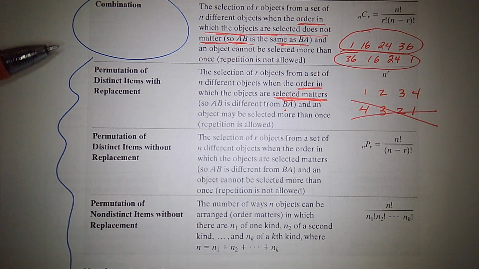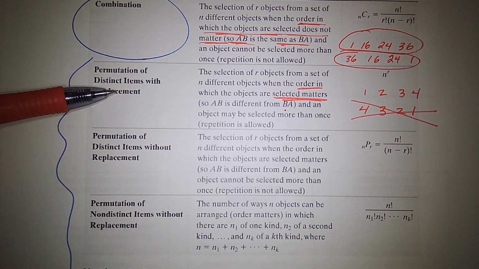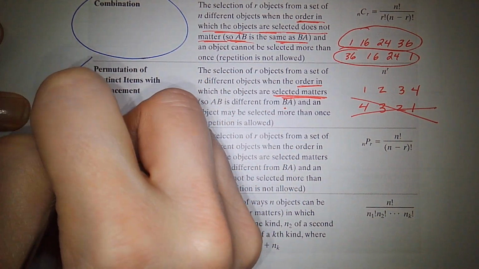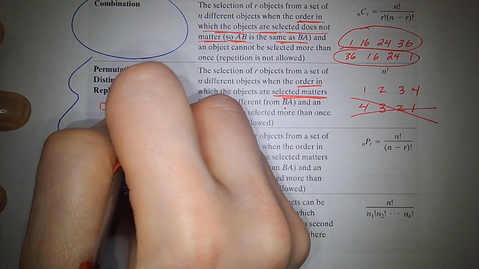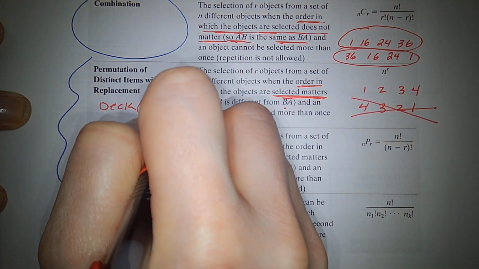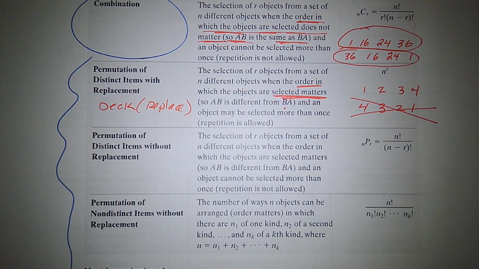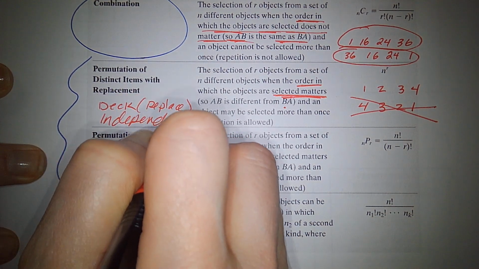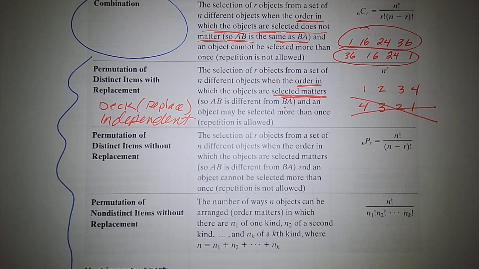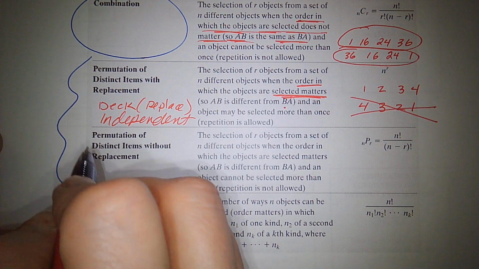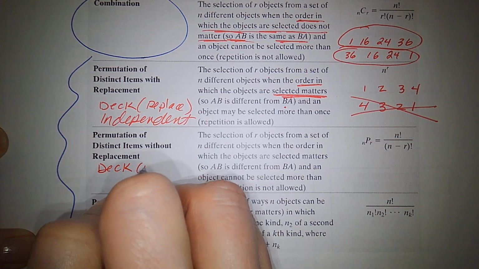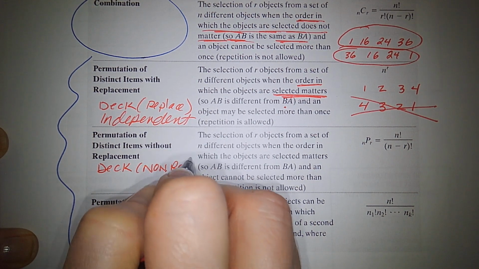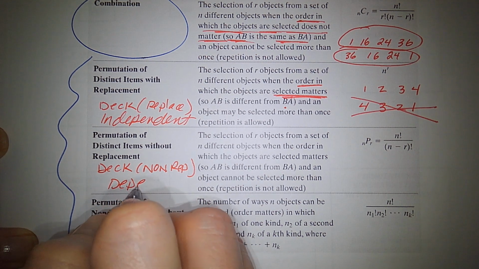Now, why are there 3 different types of permutations? One is a permutation of distinct items with replacement. A good example of this was selecting 2 queens from a deck. Okay, I'm going to select 2 queens from a deck, but I'm going to replace the card each time I select a new card, so therefore it's not conditional. They're independent events. Then we have permutation without replacement. So an example of this would be a deck with non-replacement. These would be considered dependent events.